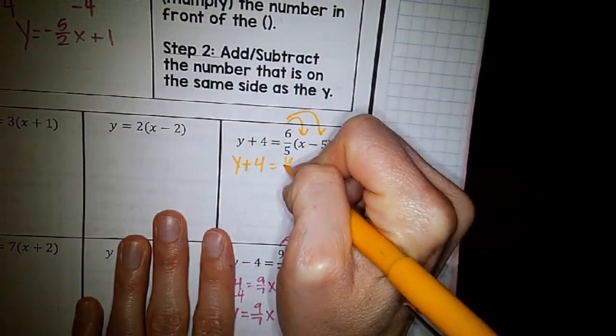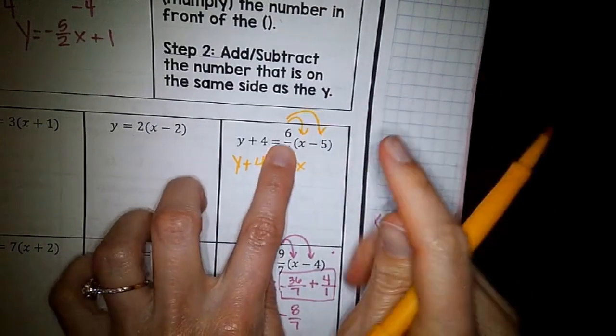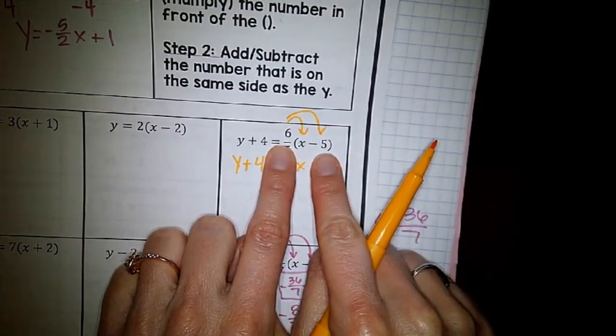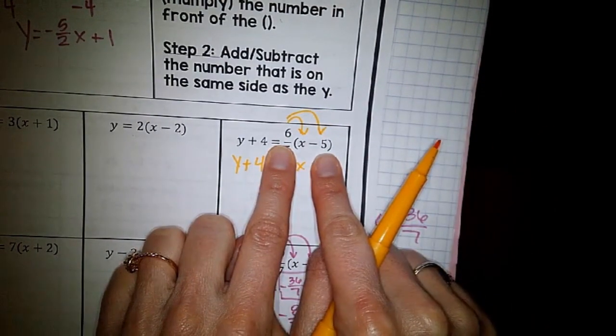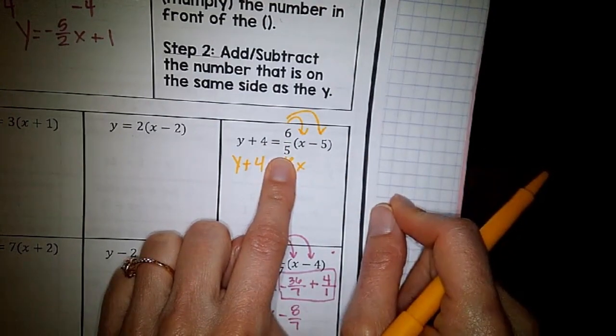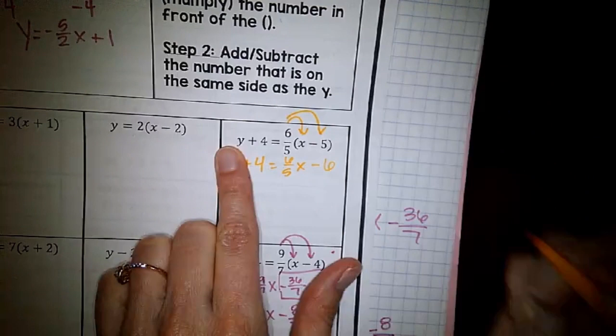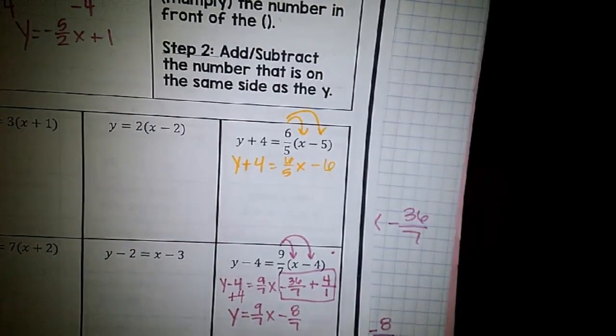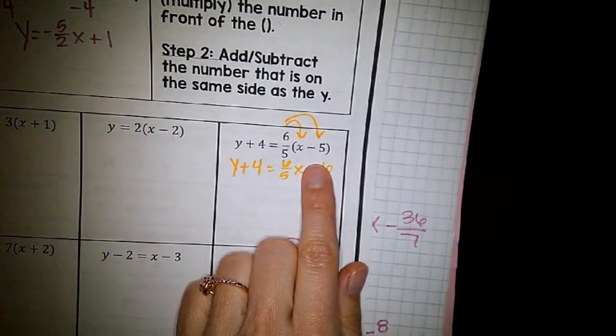What is 6 times negative 5? Negative 30. And what's negative 30 divided by 5? Negative 6. Numerator times numerator, divide by denominator. Especially because I know that this one's over 1. Ready? Now what do I do?